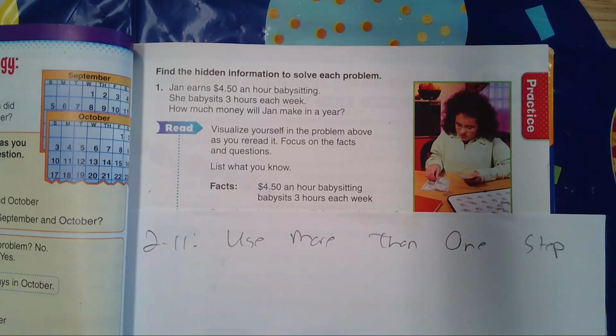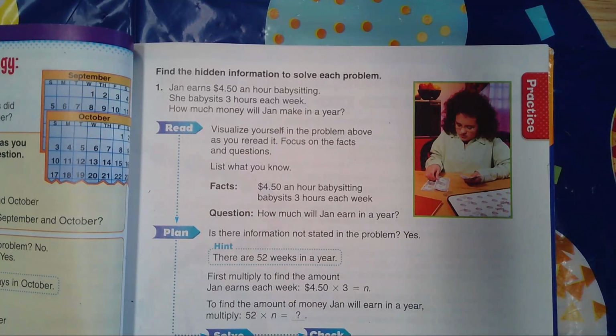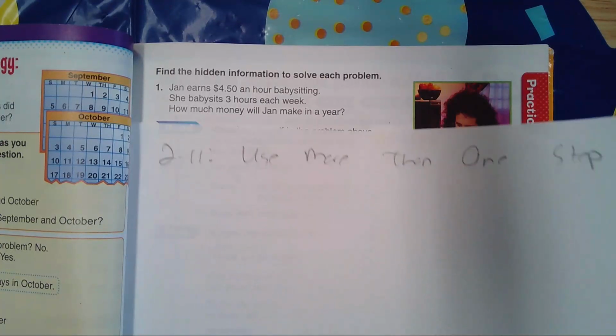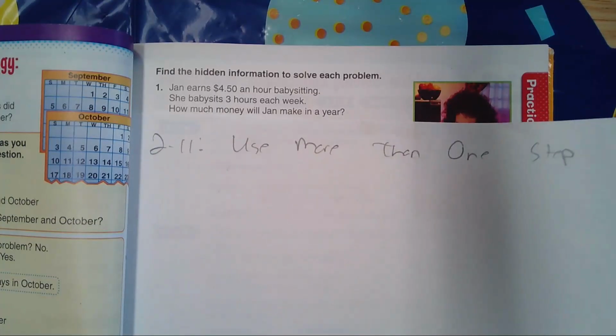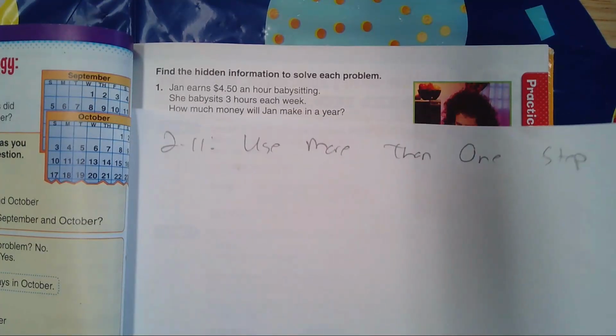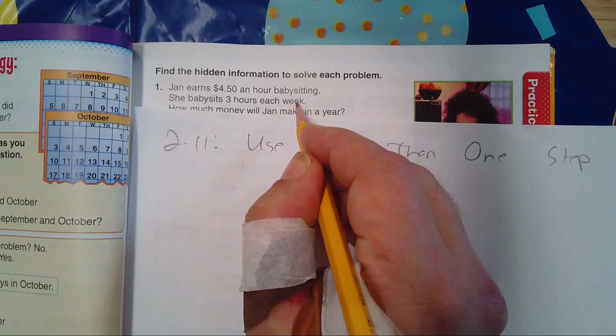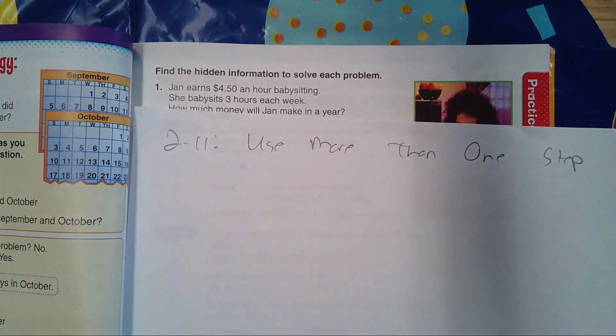How many days are there in a year? How many days are there in a year? Anybody? 300. What do they want? 365 days. Oh, wait. My bad. They say 3 hours each week, not each day. Right? 3 hours a week is very different than 3 hours a day, because 3 hours a day is 21 hours a week. So that matters.